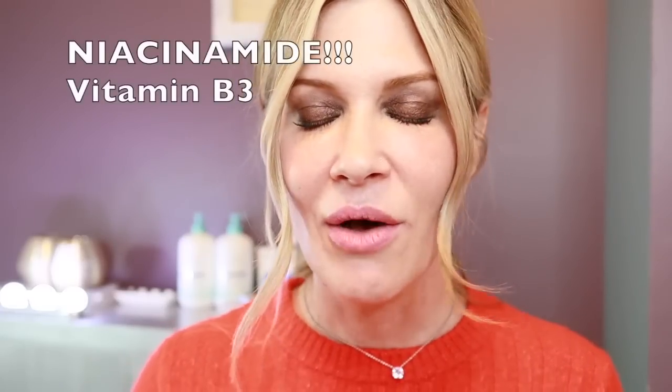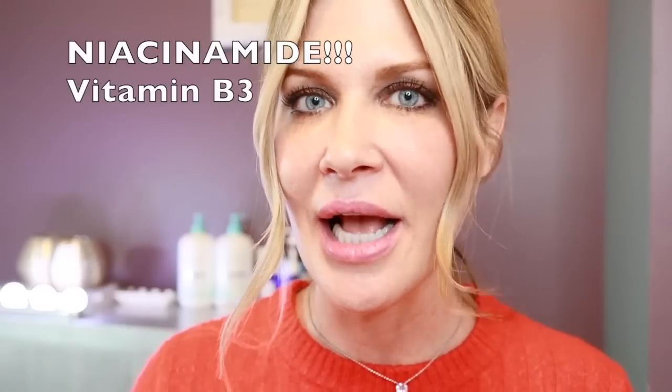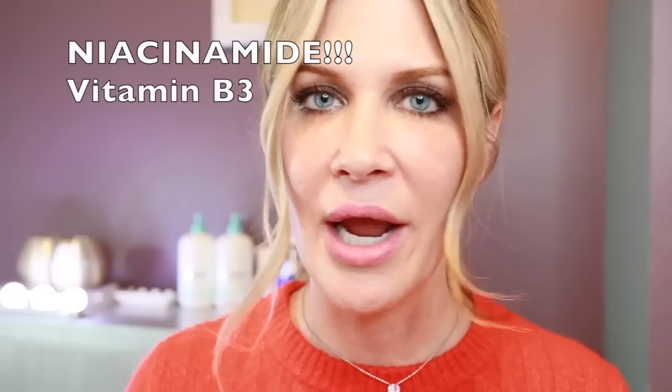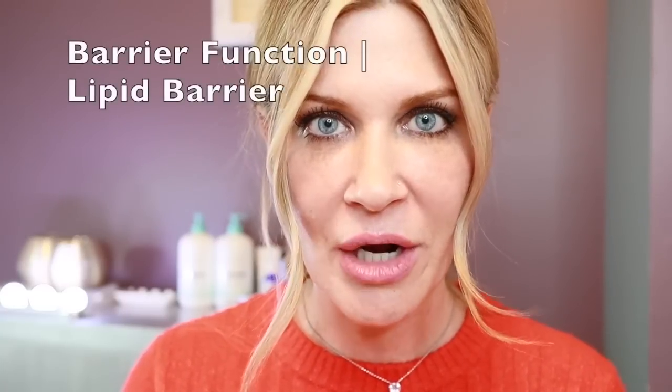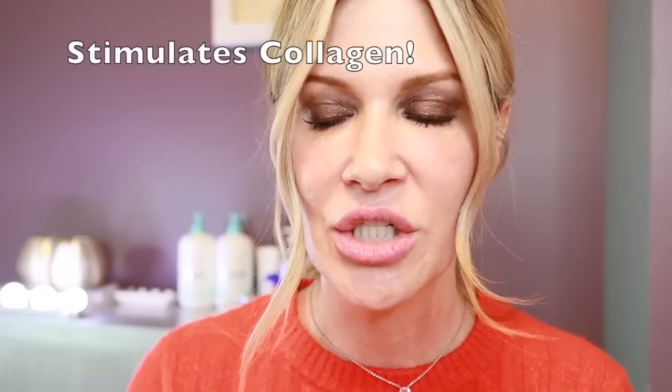Now, what you want to do with treatment is you want to look for niacinamide. Now, niacinamide and salicylic acid are your partners in crime when it comes to treating overproduction of oil and large pores. Niacinamide is so great for helping with your barrier function, regulating oil production, and with collagen stimulation. It is an excellent vitamin. It's a vitamin B3, and I cannot emphasize enough how much it can help you with your large pores and with your oil.